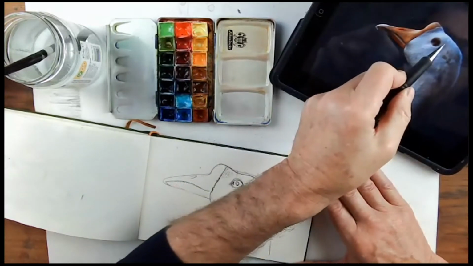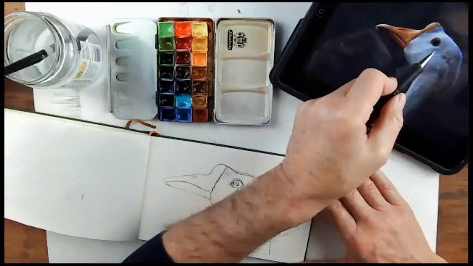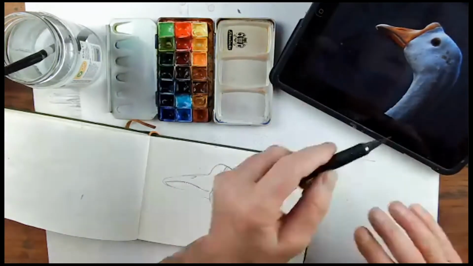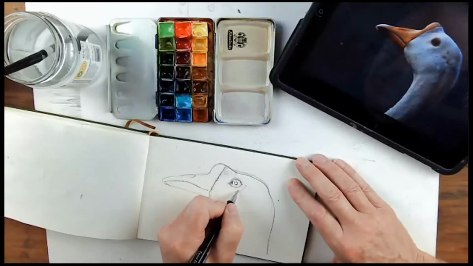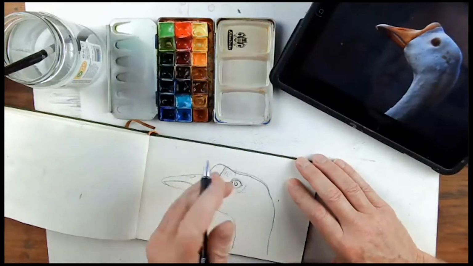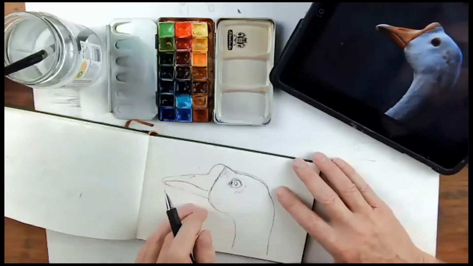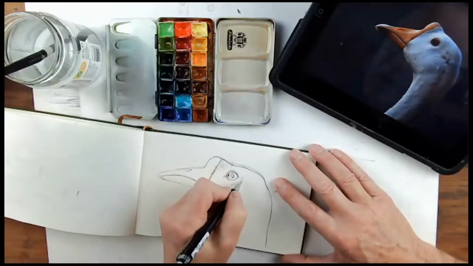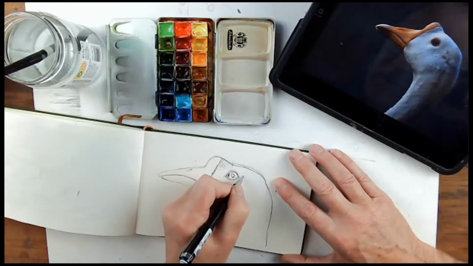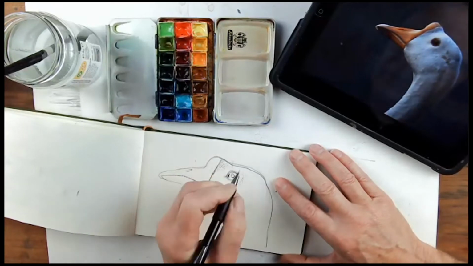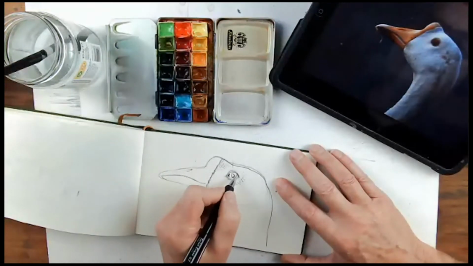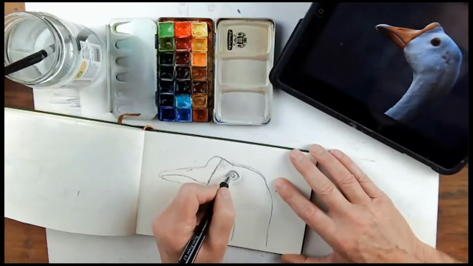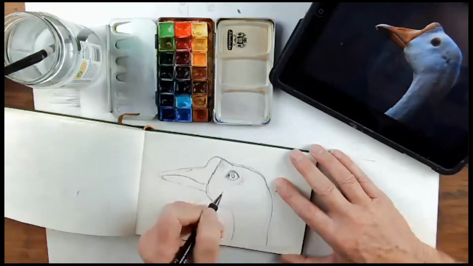You can see that gives real shape to his eye socket there, and that makes it really pop out. So as usual, because it's watercolor, because we're using the white of the paper as a highlight, we're going to keep everything that we want to be bright, white and untouched. So let's just get a few of that in.